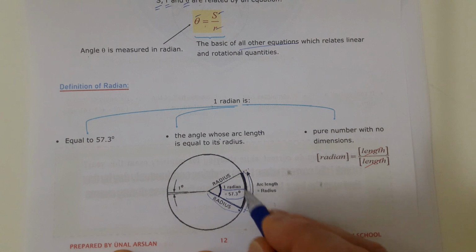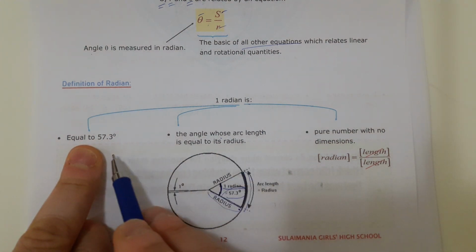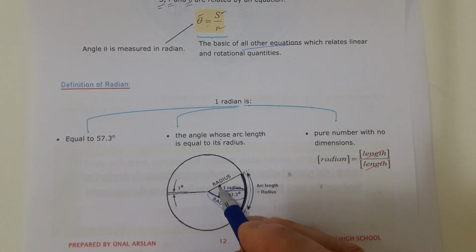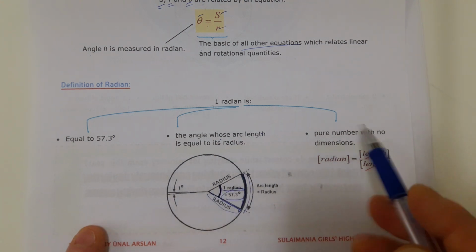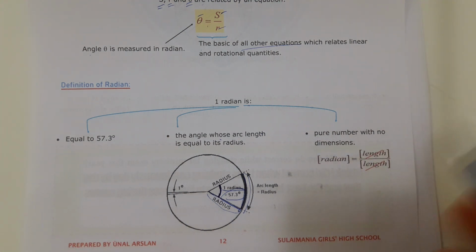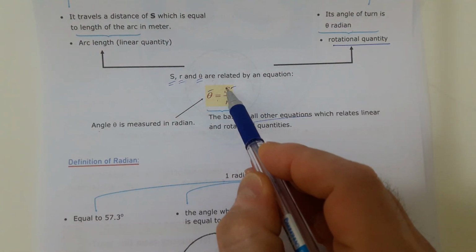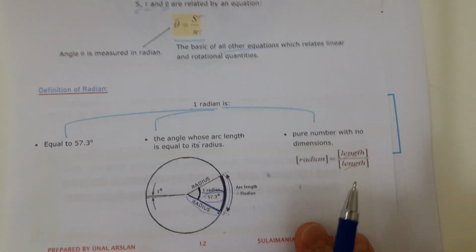But 1 radian is equal to how much? 57.3 degrees. Yes, 1 radian is equal to 57.3 degrees, which means if this angle is 57.3, arc length and radius are equal. And it's a pure number with no dimensions. Why? Because s is length, r is length.